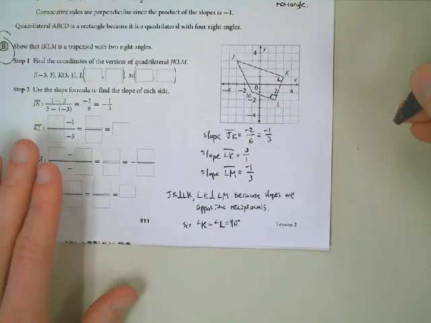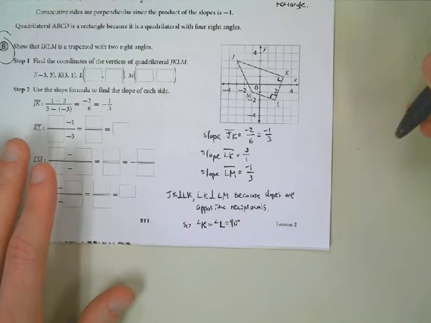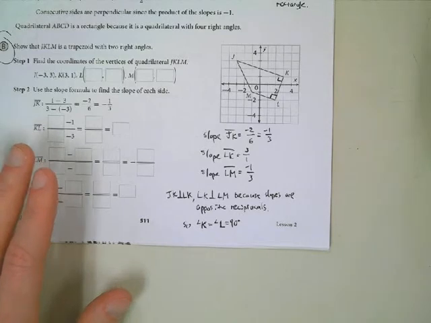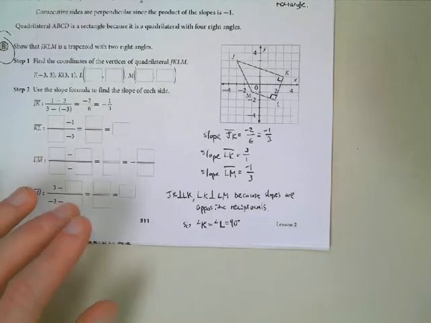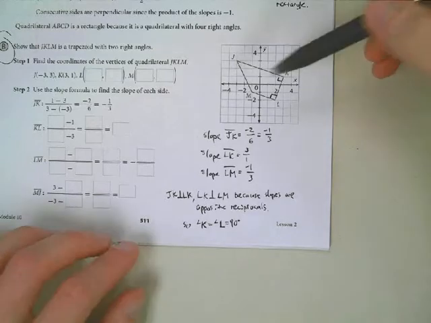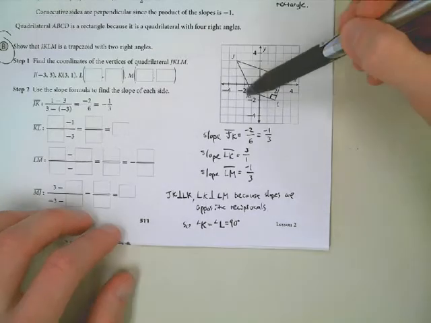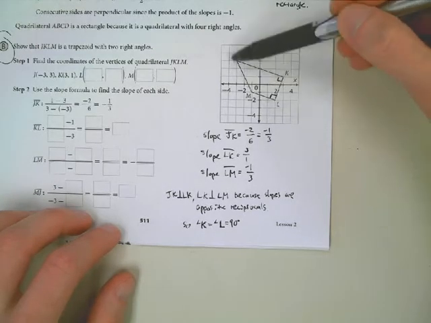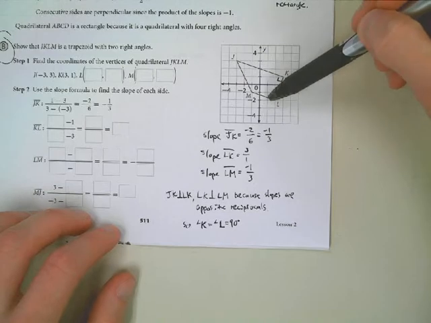But you could have found JM and ML. Correct. And that would have been right? Well, JM and ML, and if you find L, then you're going to look at the slope of this and the slope of this, right? They would be opposite reciprocals. They're not going to be, because they don't meet at a right angle. This JM is not perpendicular to LM, so they won't be.